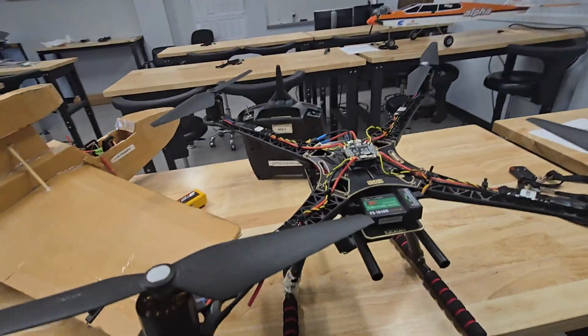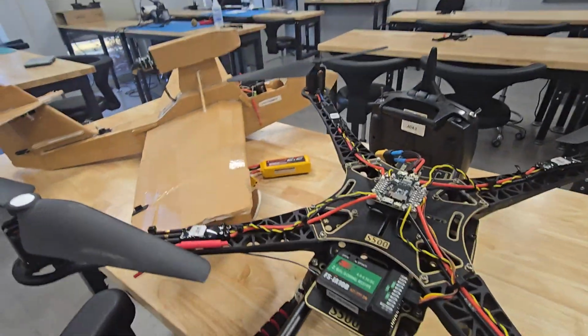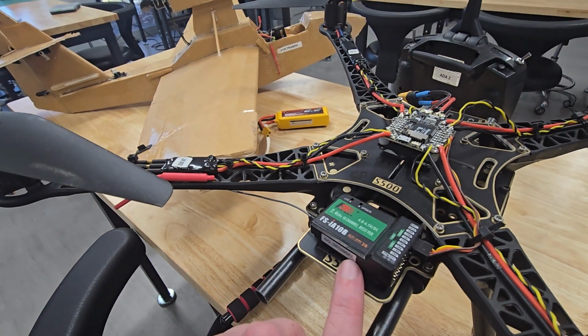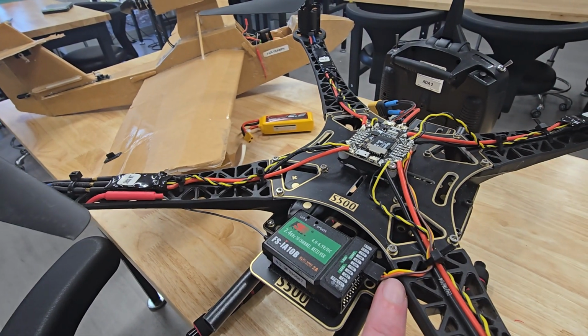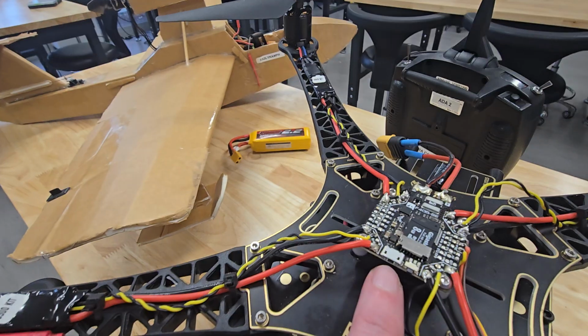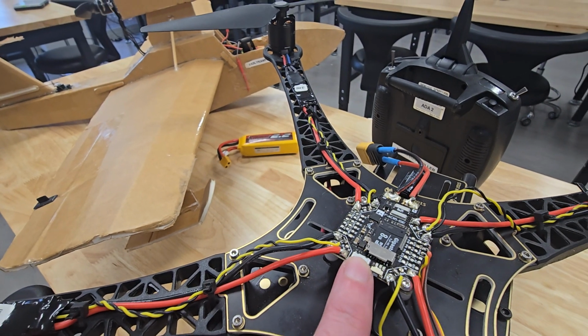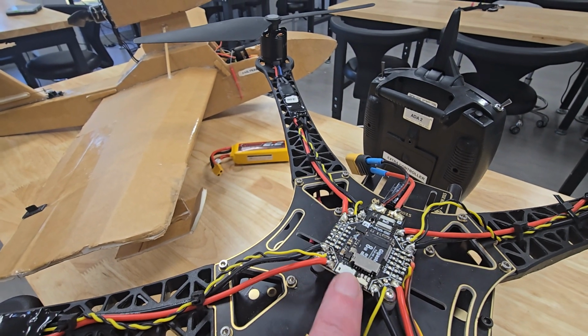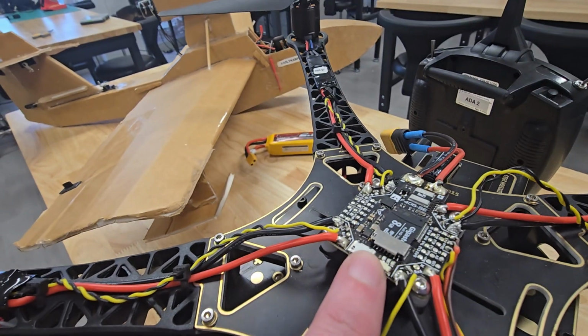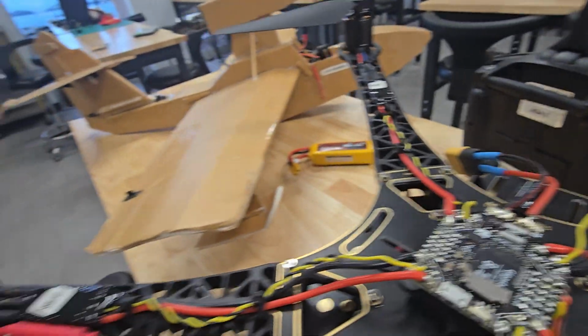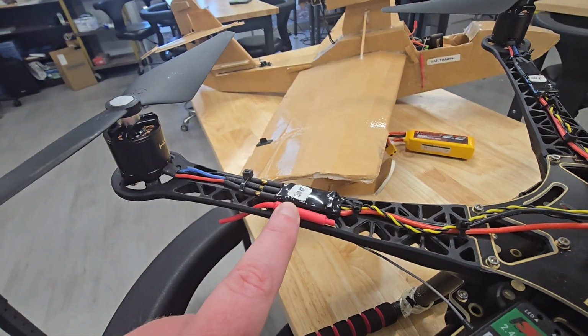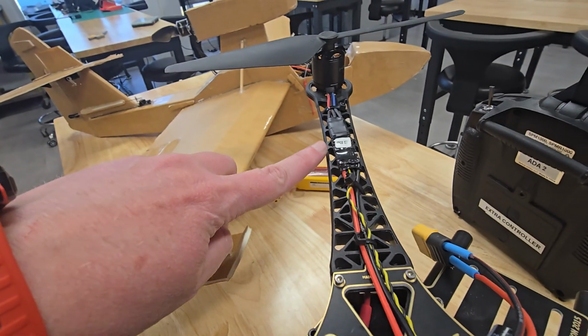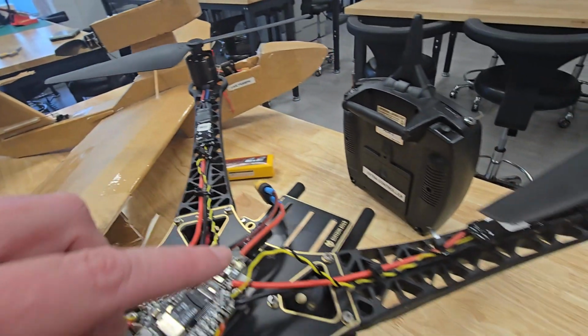We can jump over here to our quadcopter, and we have the same thing. We have a receiver, a lead, but then we also have a flight controller itself instead, or a power distribution board, or a 4-in-1 ESC controller, any of the above. And we have an electronic speed controller for every single motor.